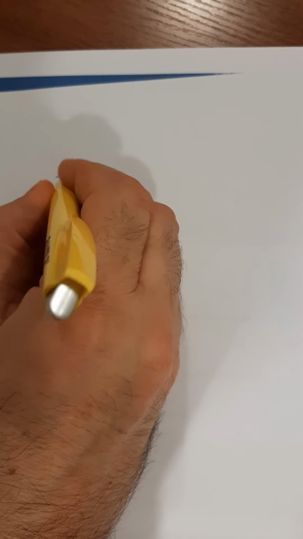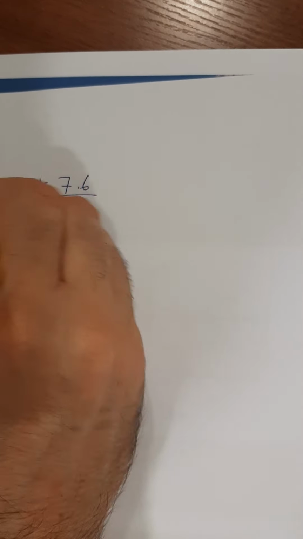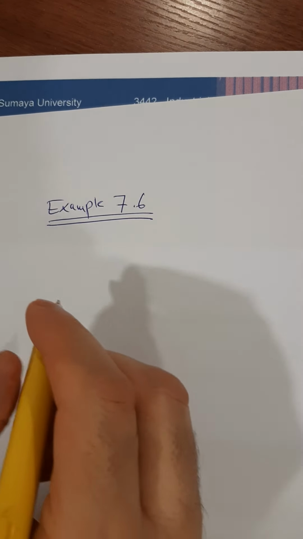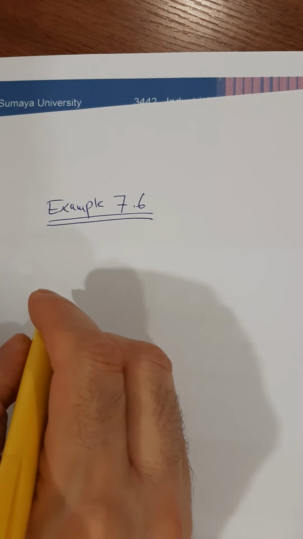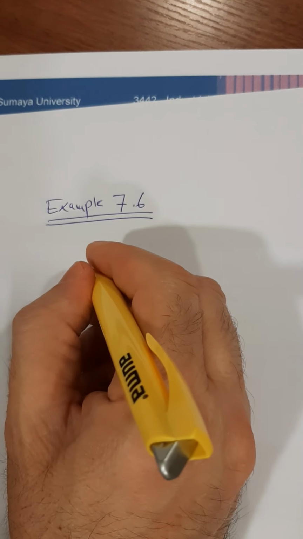We have Example 7.6. In this example, alcohol is pumped through a pipe of 10 centimeters diameter.